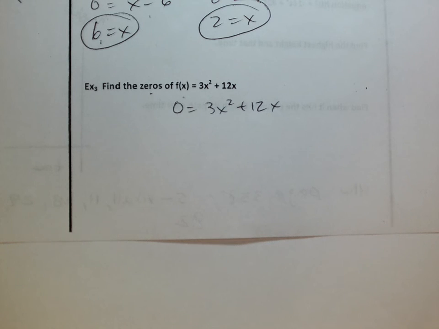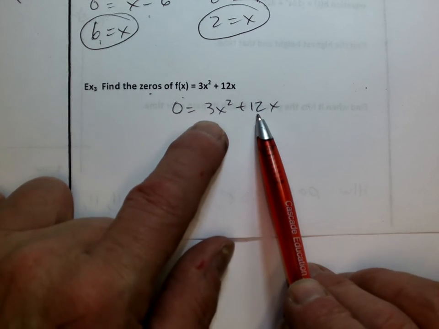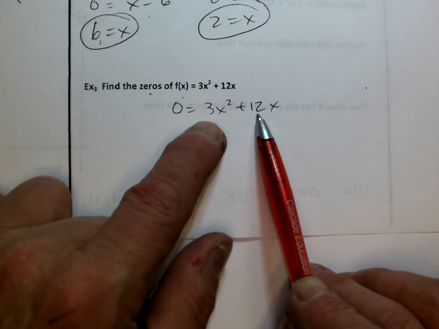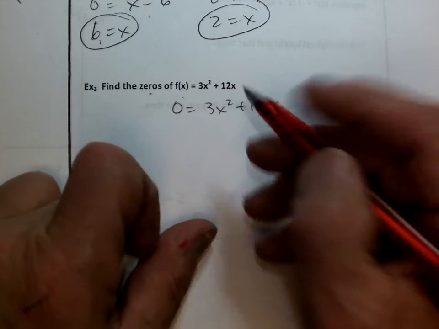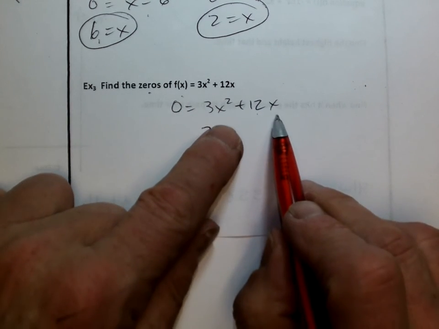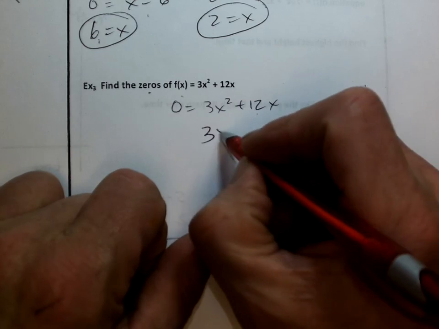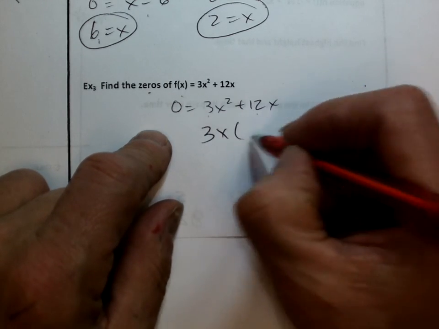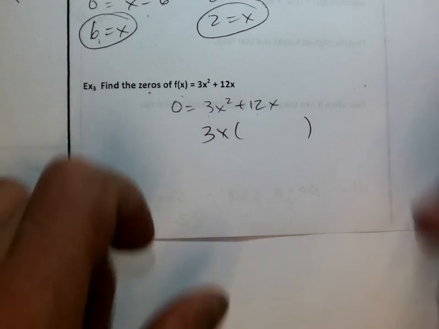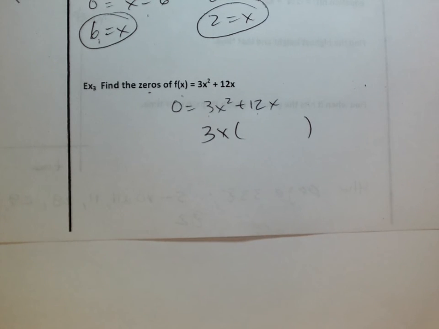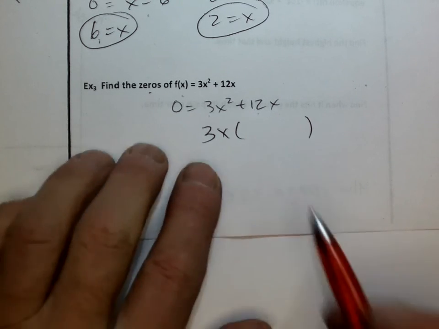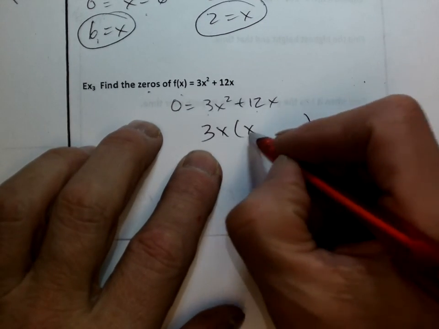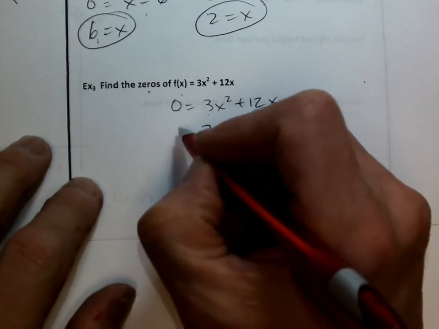Remember how we did our warm-up? We factored by common factoring. So what's the biggest multiple that they have in common? 3. And what else do they have in common? They have an x. You guys agree? So they both have a multiple of 3, and they both at least have an x in common. So this is what we did yesterday, right? So we pull out the common factor, which is our 3x. What's left over? X plus 4, okay?